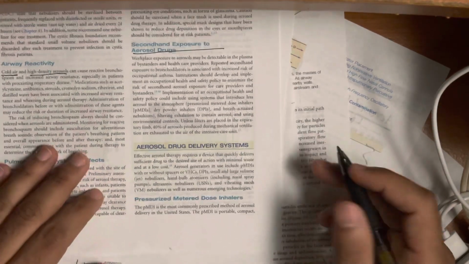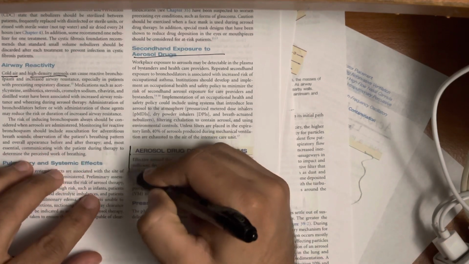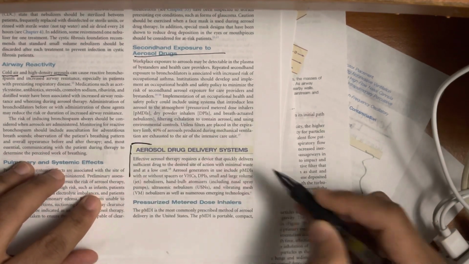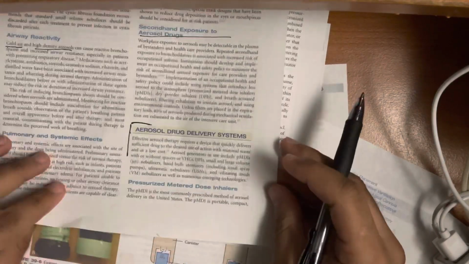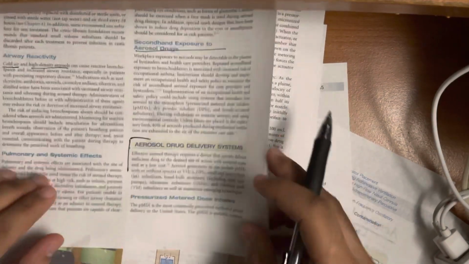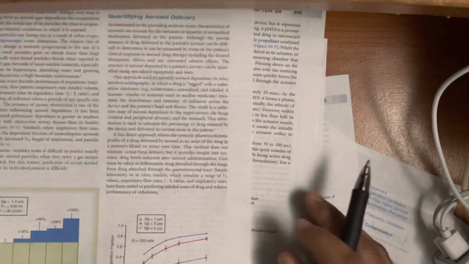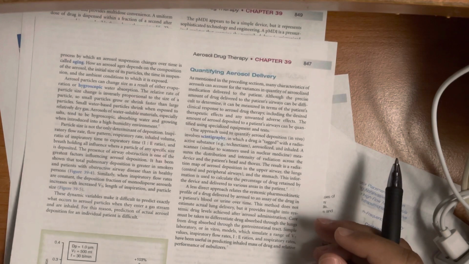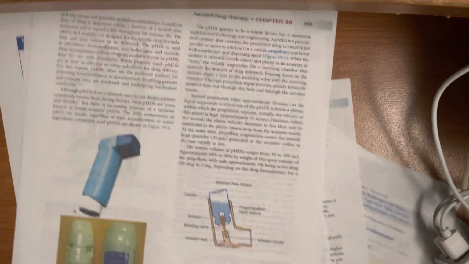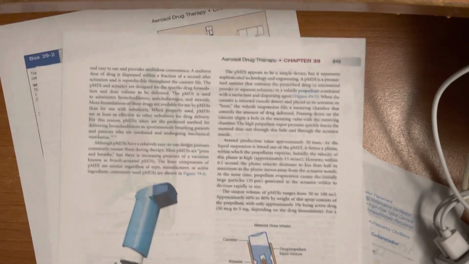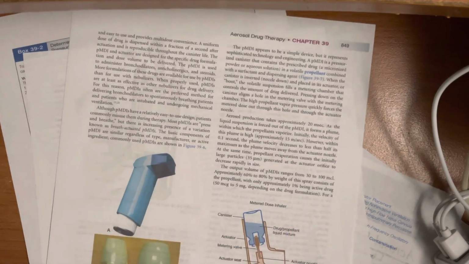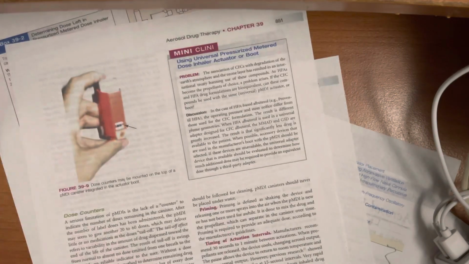Okay, it's time for me to go. We stopped at the devices, aerosol drug delivery systems. If you see this video, the person who requested it can continue reading, and when I go over it you might understand it better. Those are some of the devices in this chapter.